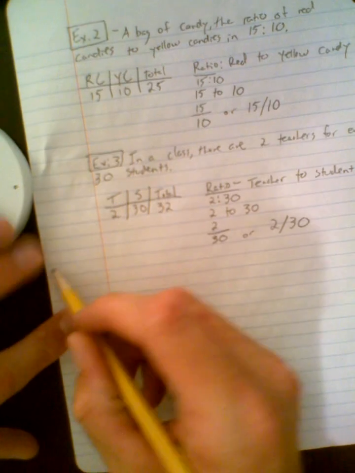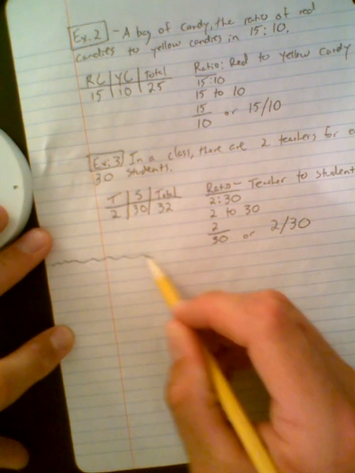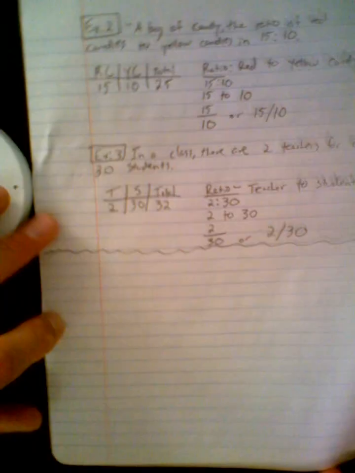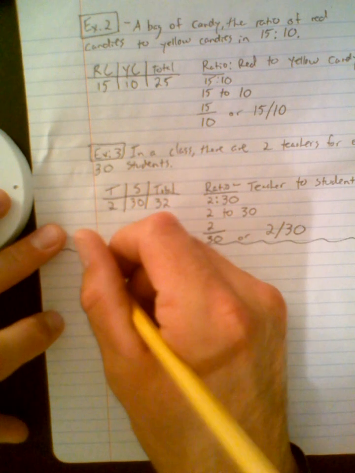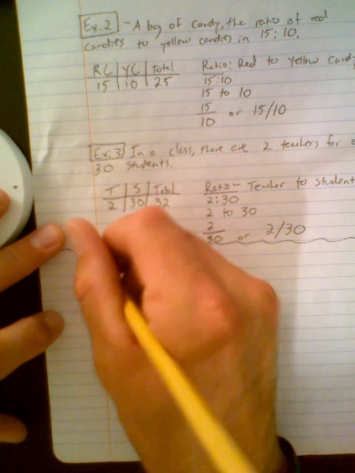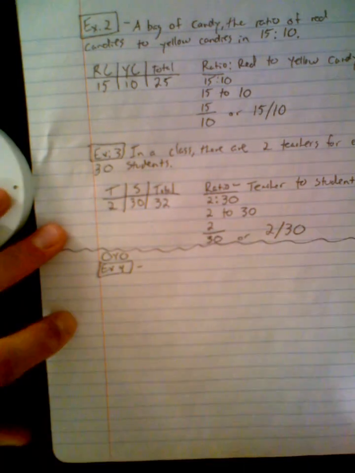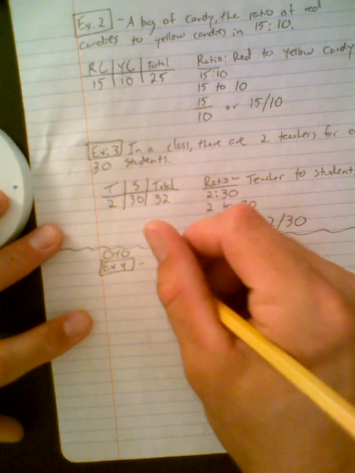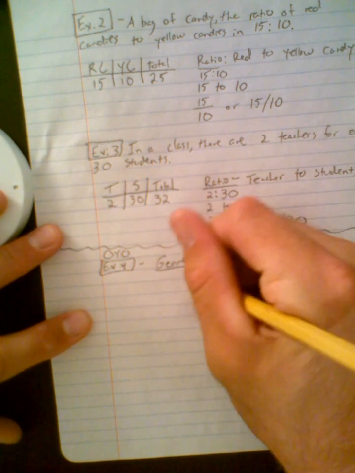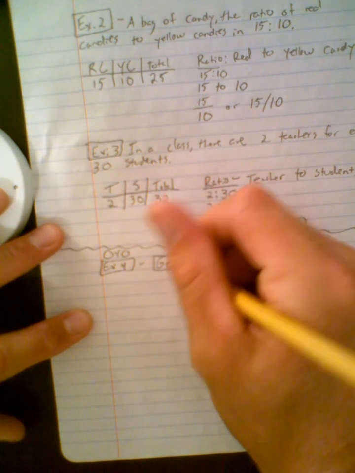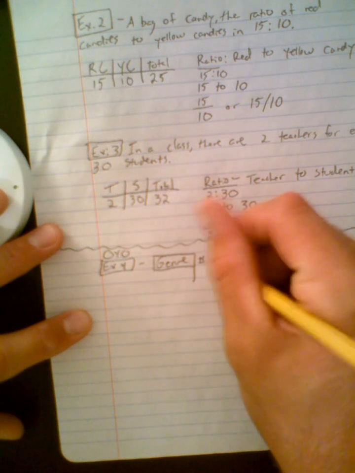So on your own, go ahead and draw a little line just across right there. And on your own, go ahead and try examples 4 and 5 on your own. So for example 4, go ahead and draw a table. Go ahead and write genre. We're talking music here. And write genre and number of songs.